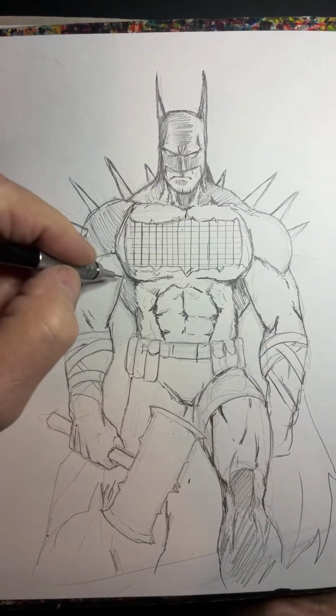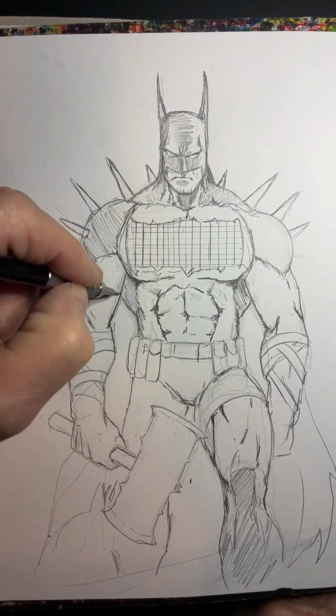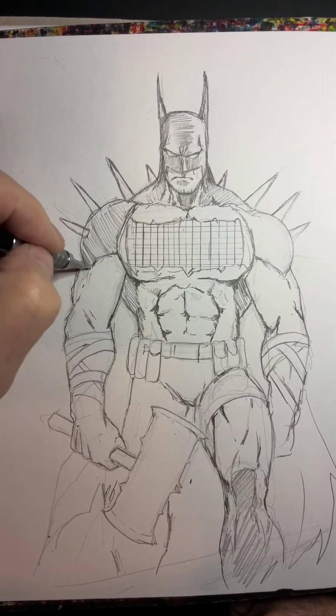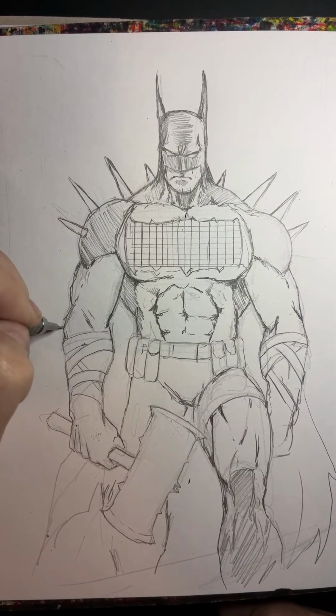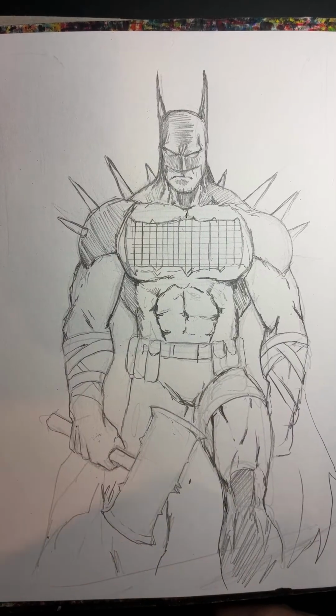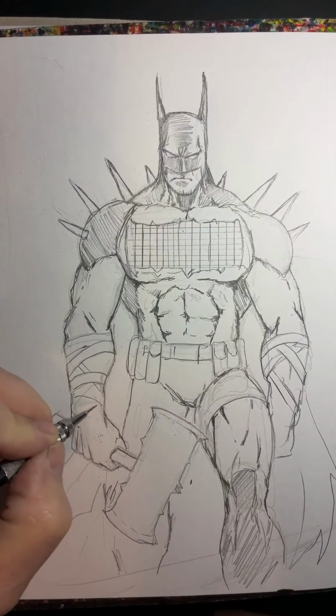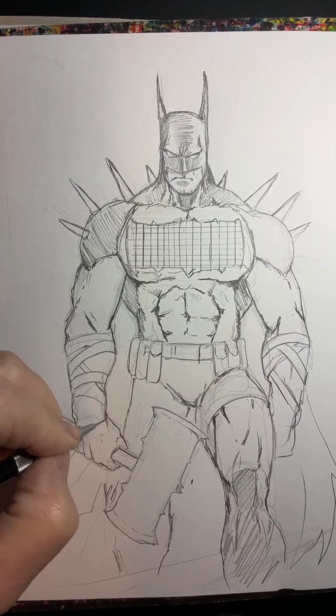Just kind of doing it a little bit subtle at this stage, to get everything laid in the way I want it to look.